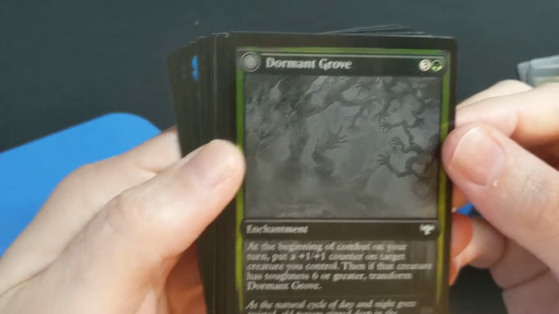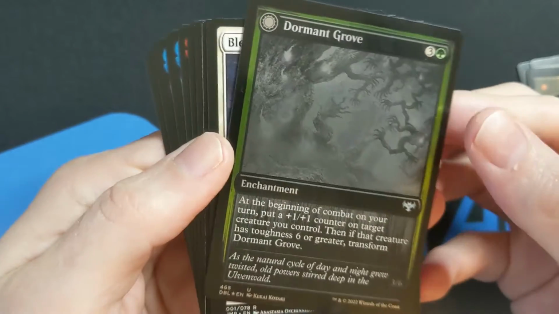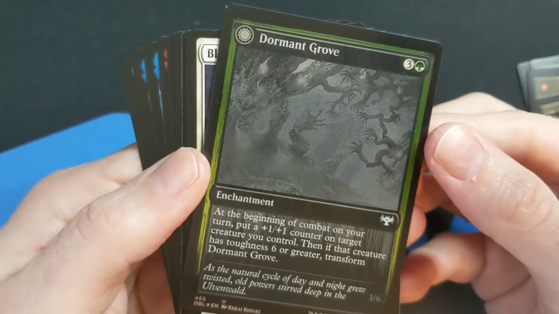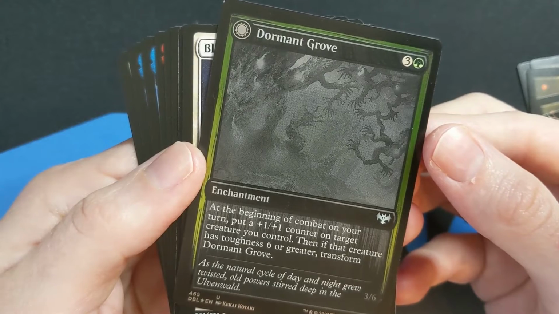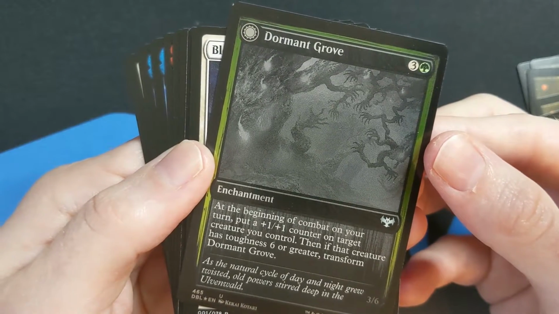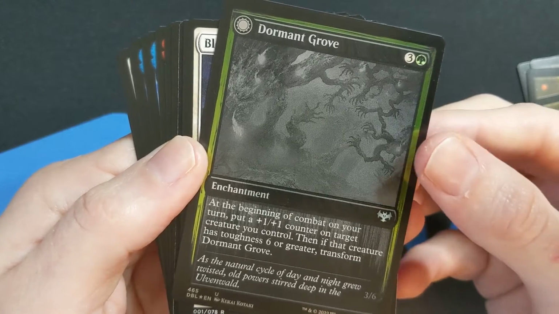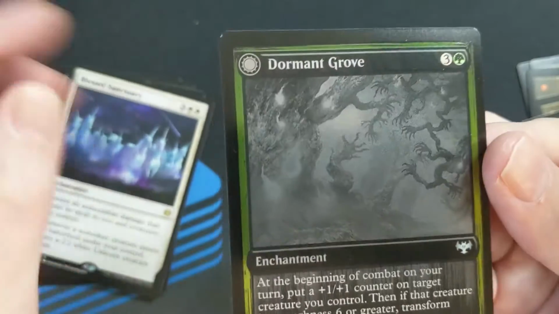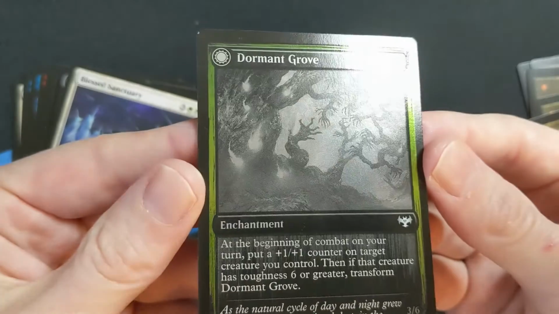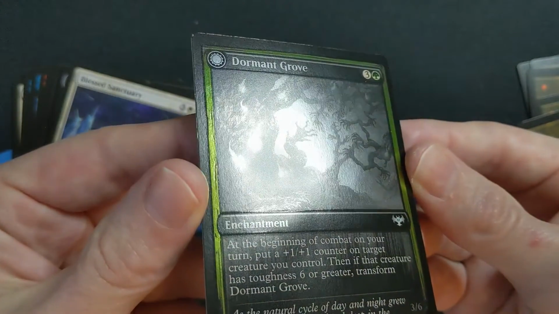Dormant Grove foil. So they did not give a detailed explanation of this, but on the original discrepancy report, let me find it. They said near mint foil, and they downgraded this one to damaged. So let's try and puzzle out this one.